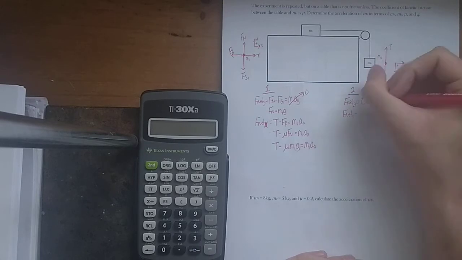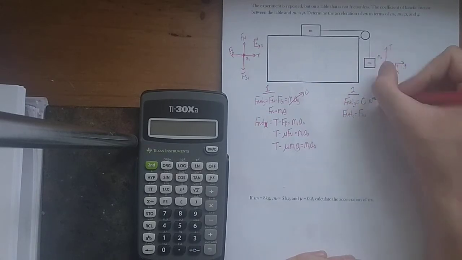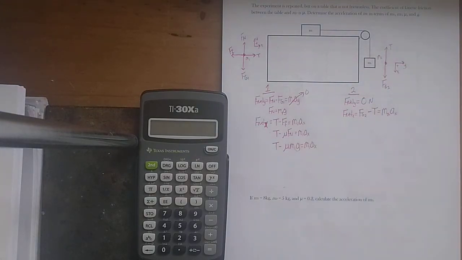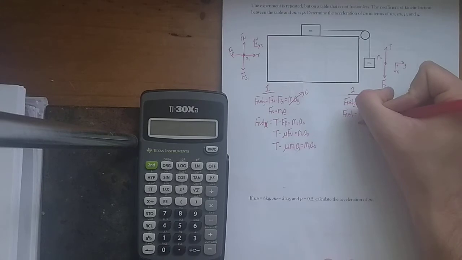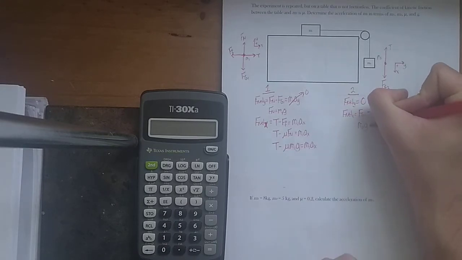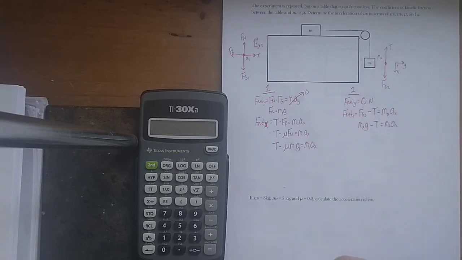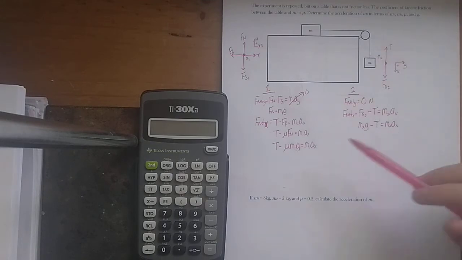F net x equals Fg2 minus tension equals m2 ax. So, expanding this out, we have m2g minus T equals m2 ax. And now we see that we have two different equations with two unknowns, essentially, or one thing we're trying to solve for, but one variable that's not allowed. We're not allowed to have T in our expression. We're trying to solve for ax.